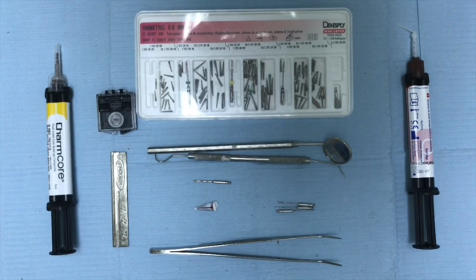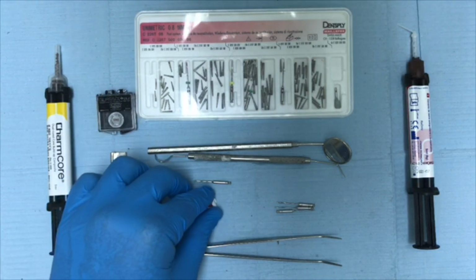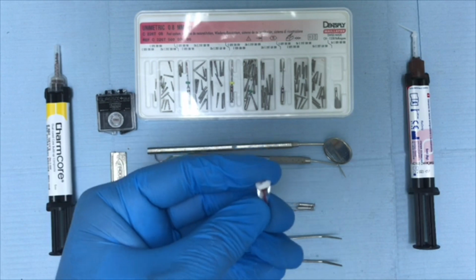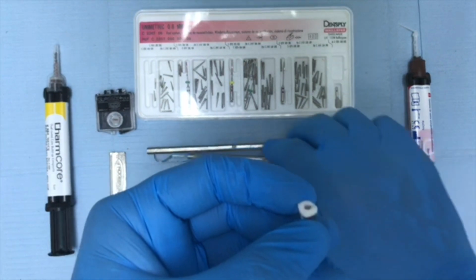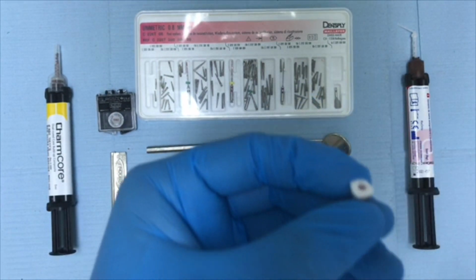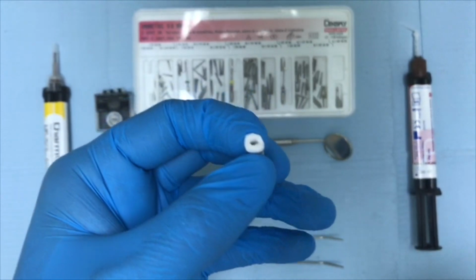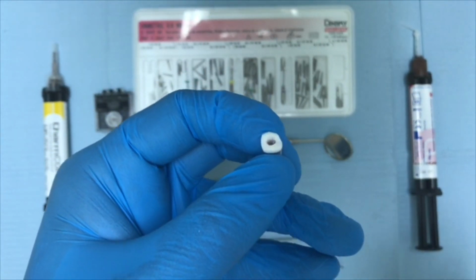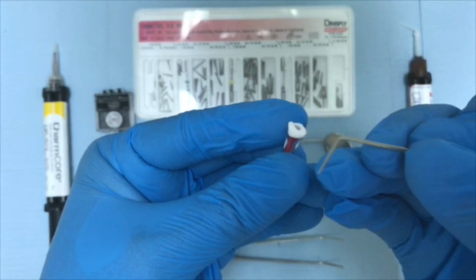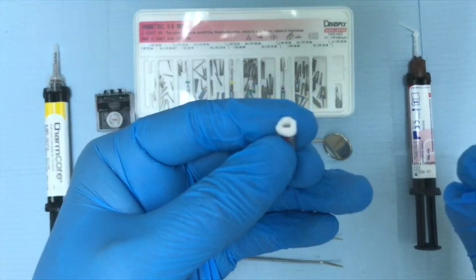In this video, I will demonstrate how to restore an endodontically treated tooth using a post and core system. First of all, I just want to highlight that post and core are indicated for badly decayed endodontically treated anterior and posterior teeth that lost most of their axial walls due to trauma or caries.